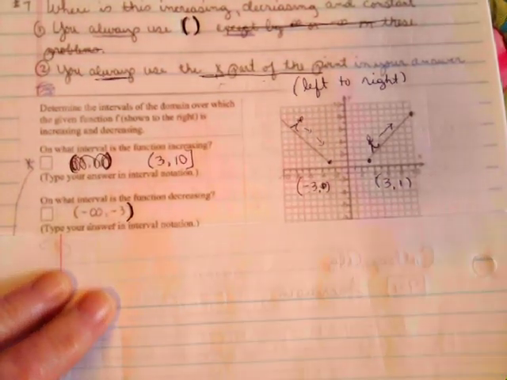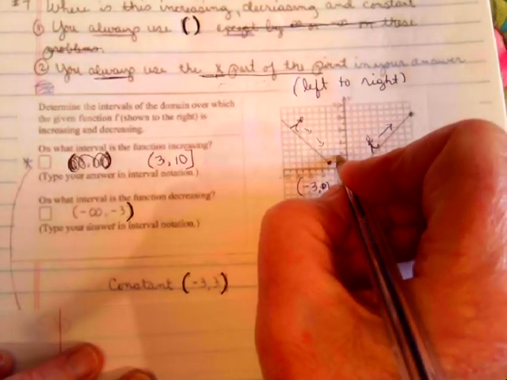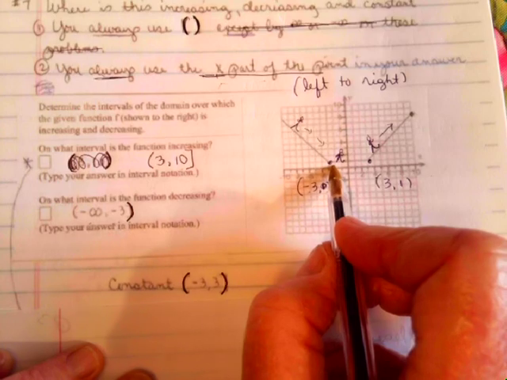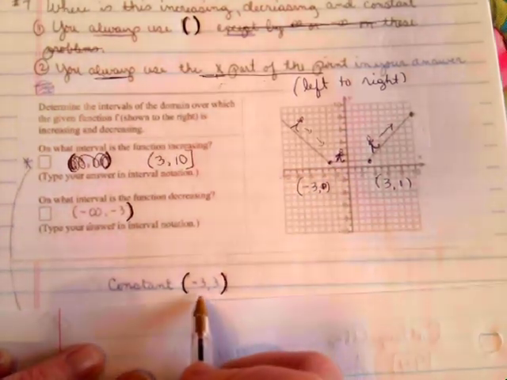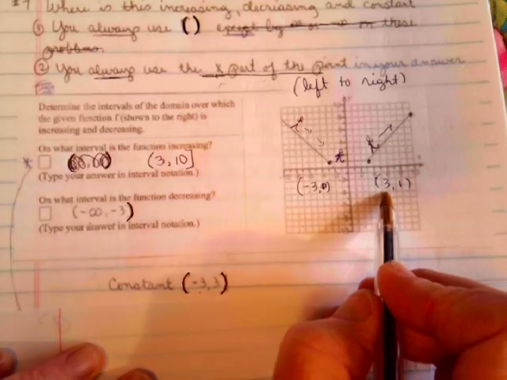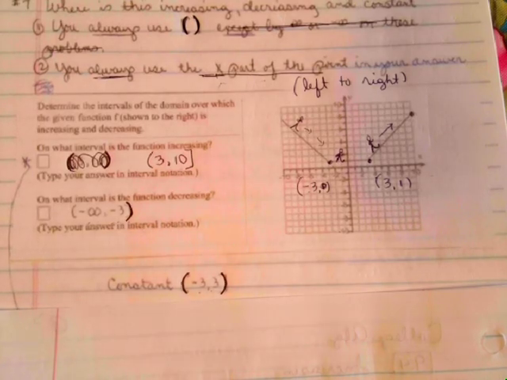Now, where is this constant? Well, constant's where this little guy's walking on flat ground. He starts walking on flat ground right here at -3, and he keeps on walking on flat ground until he gets to +3. So there's your constant part. Let's look at a couple of more examples for this.